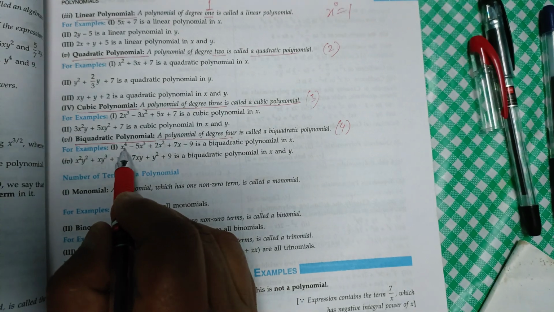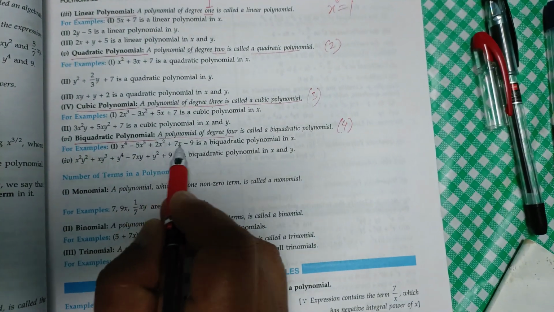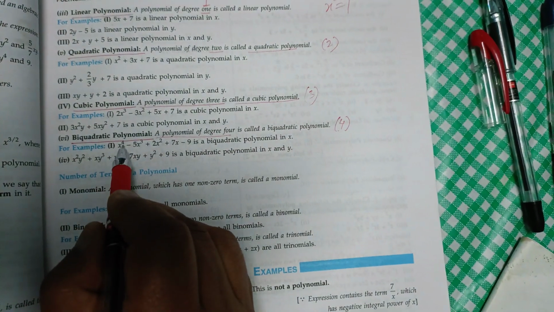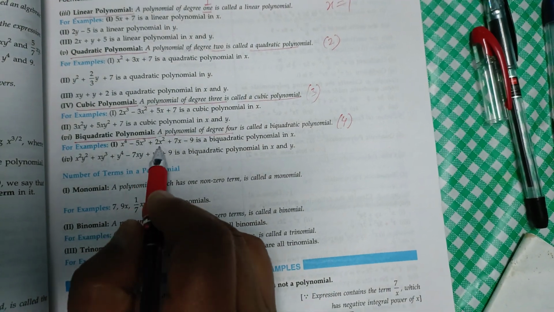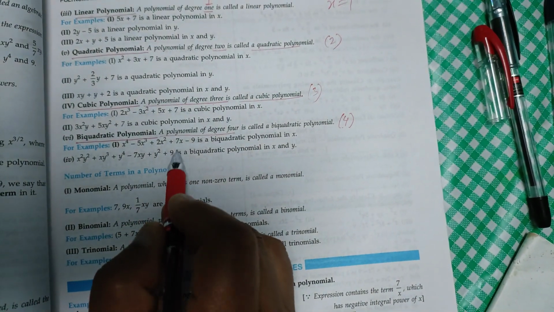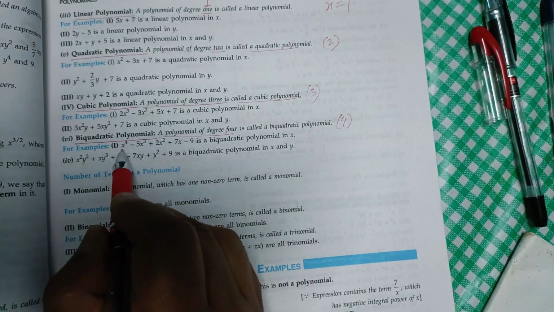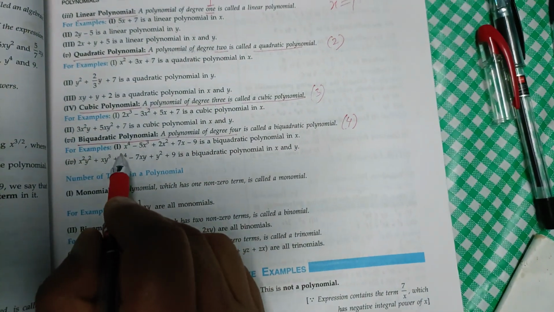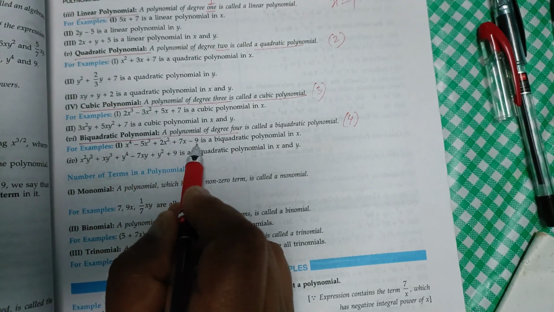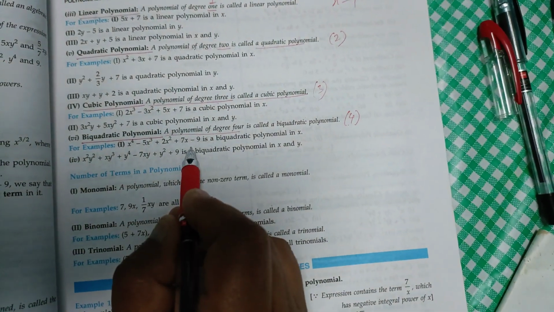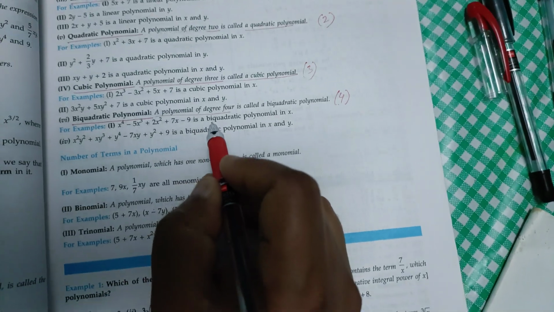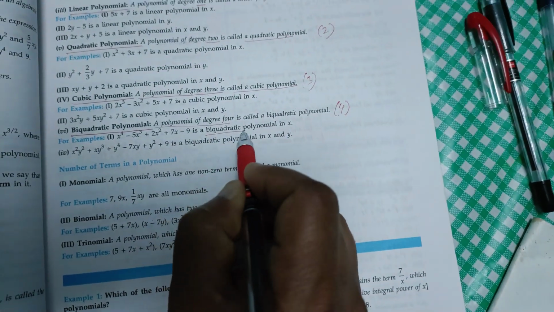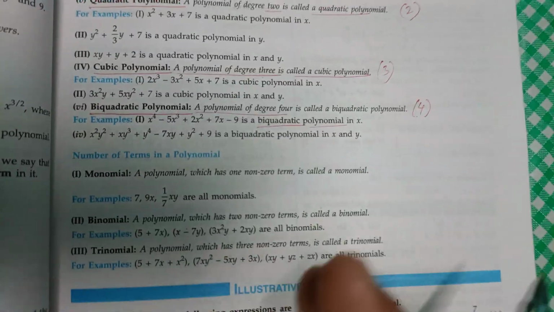Here the powers are x to the power 4, x to the power 3, x to the power 2, x to the power 1, x to the power 0. In this polynomial the highest power is 4, so the degree is 4, and the name of this polynomial is biquadratic polynomial. Clear? So this is about your polynomial.